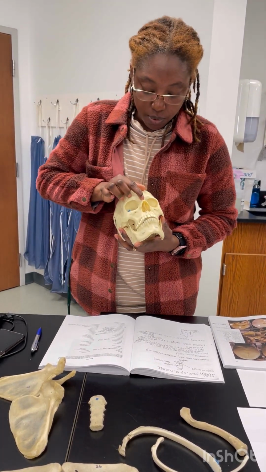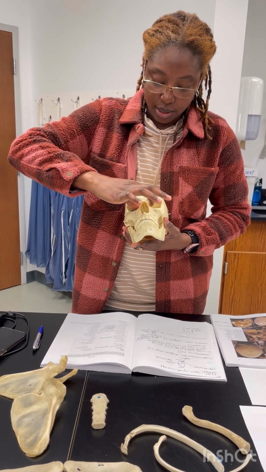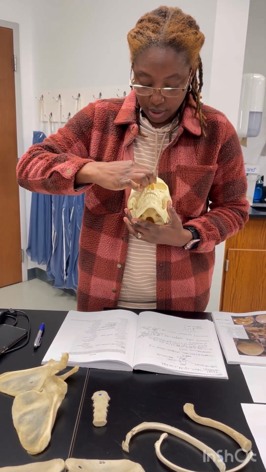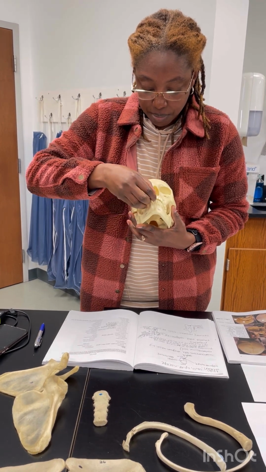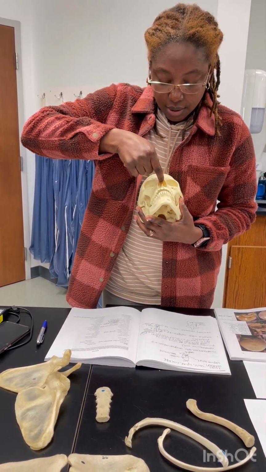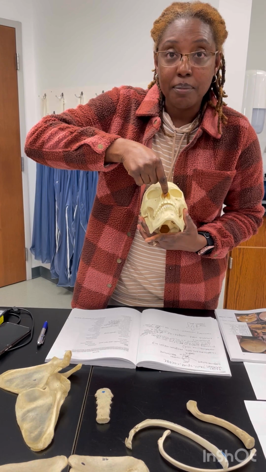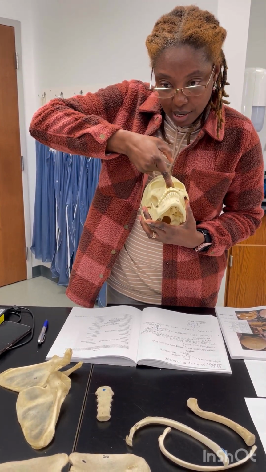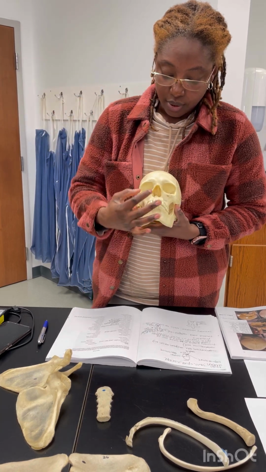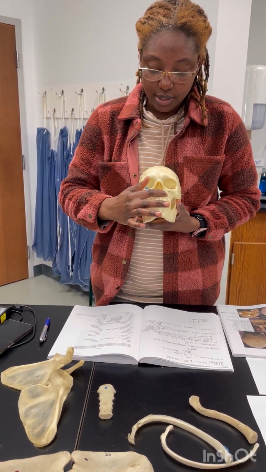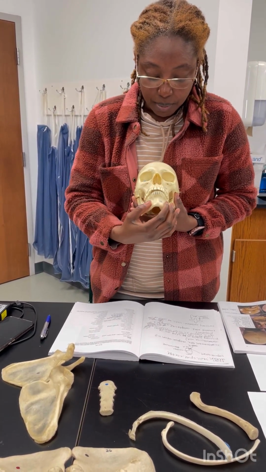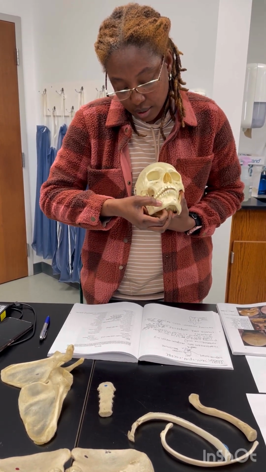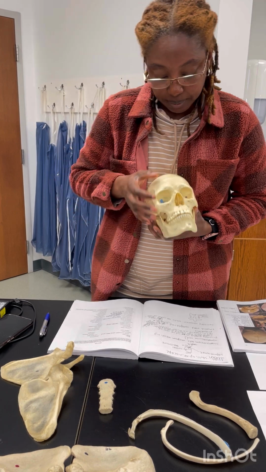We have the nasal bone, and in between the nasal bone we have the lacrimal bone. The nose has the vomer, the perpendicular plate, and then the inferior nasal concha. In the mouth area, we have the maxilla bone. The mandible has a little hole here, which we call the mental foramen.